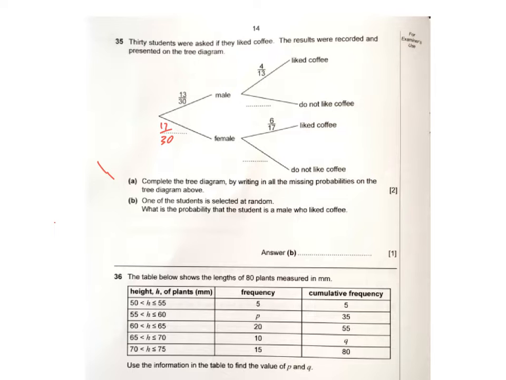That means how many do not like coffee? You subtract 4 from 13, then you get 9 out of 13. Then you come to this one. If the liked coffee for female is 6 out of 17, those that do not like coffee, from 17 subtract 6, you get 11 out of 17. So that is your completed tree diagram.